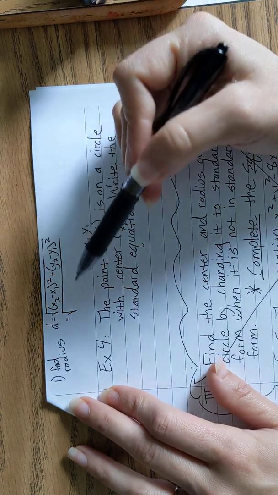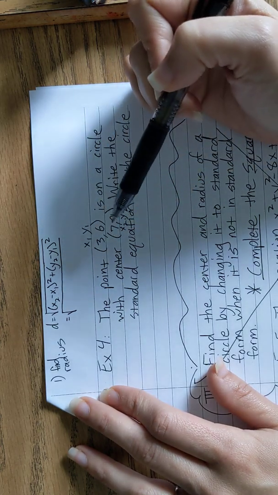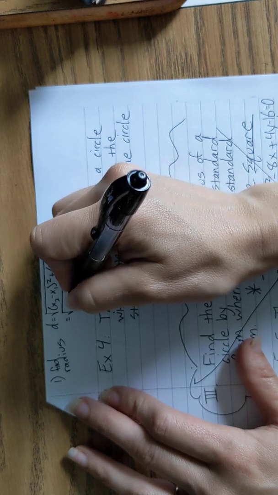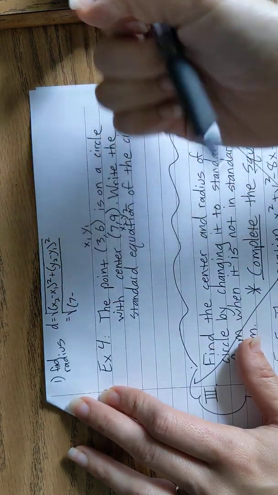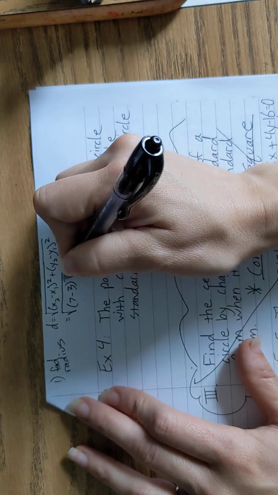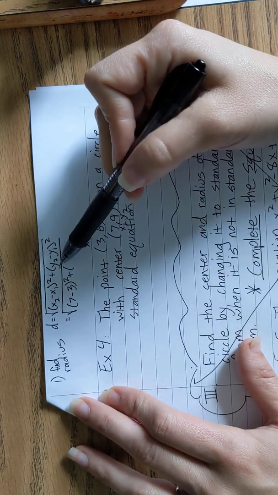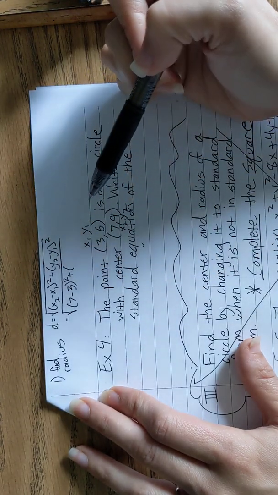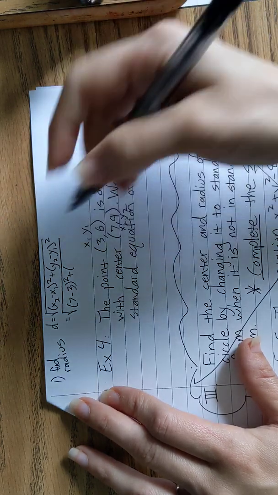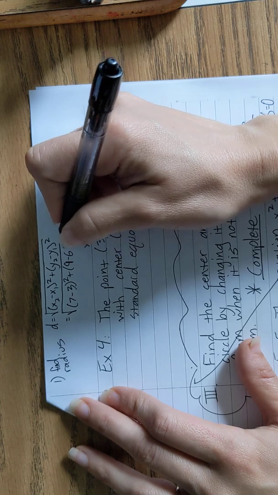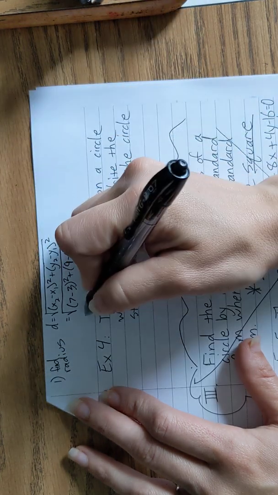My first thing is x2. x2 is 7, so I'm going to put 7 minus x1, which is the 3, plus y2 minus y1. My y2 is 9, my y1 is 6, so 9 minus 6, squared.